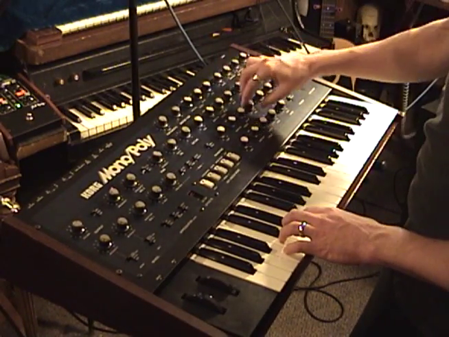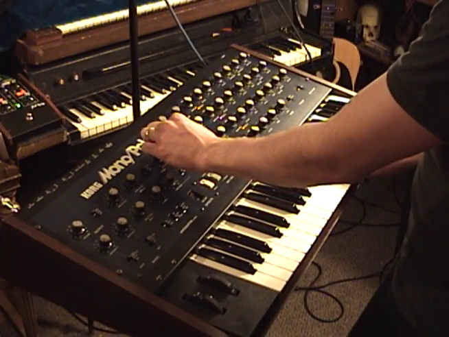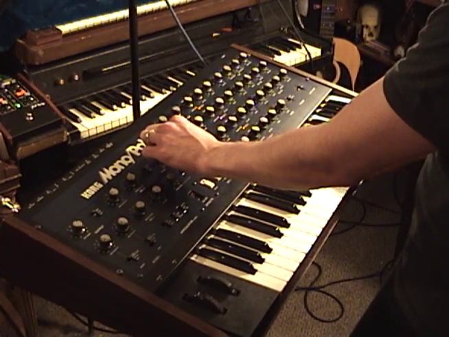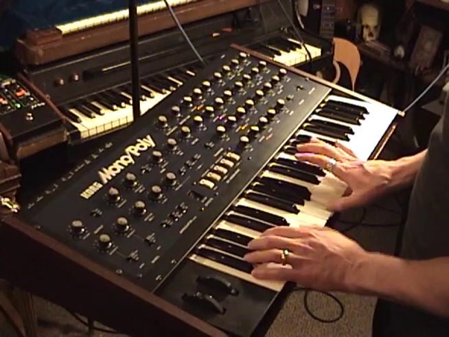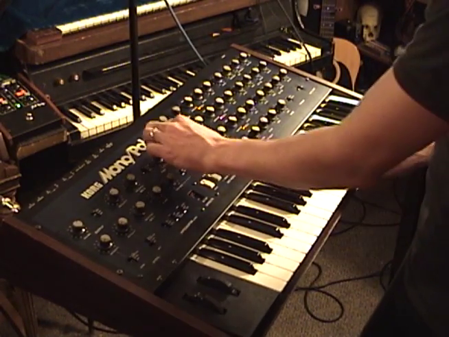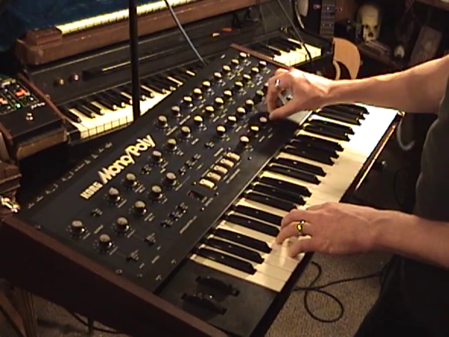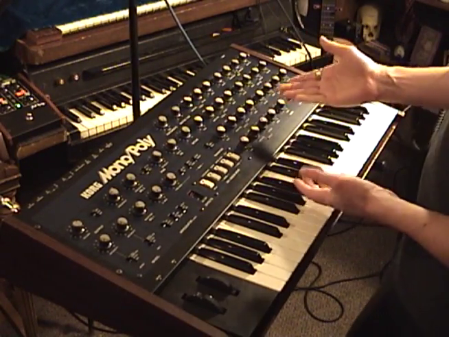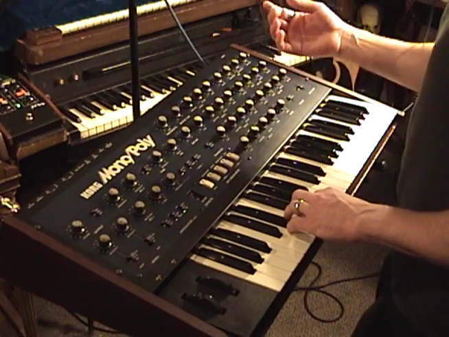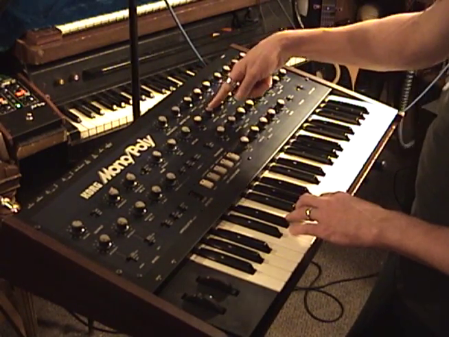And that gets really big when you've got all 4 oscillators doing it. So you can get a really gigantic sound, and you have all of these combinations you can do with these oscillators. Like we've got 1 on pulse width, 1 on pulse width modulation.